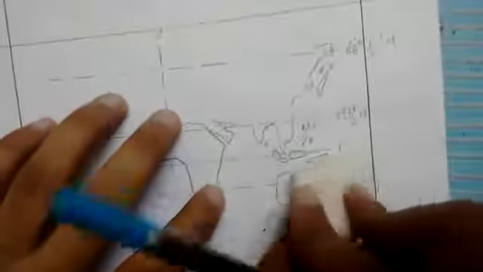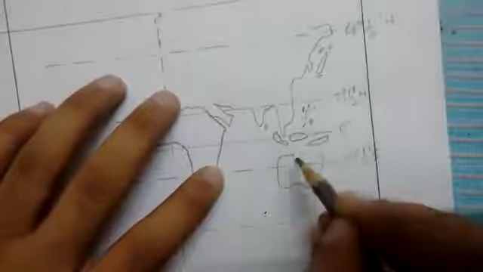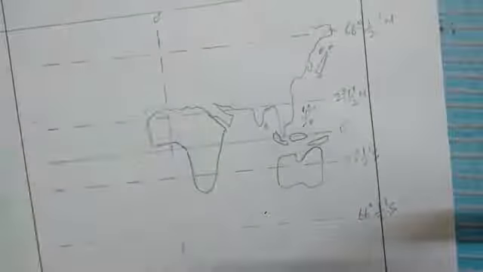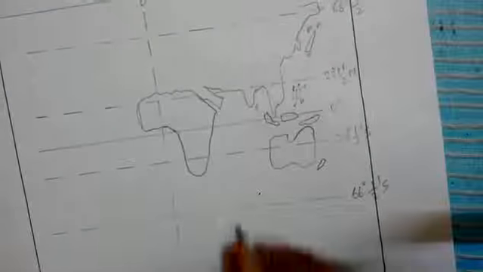And this particular portion is a little bit higher, like that. Alright, so this is your Australia. Then here you can draw New Zealand.